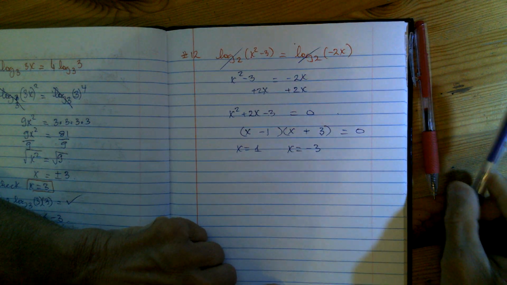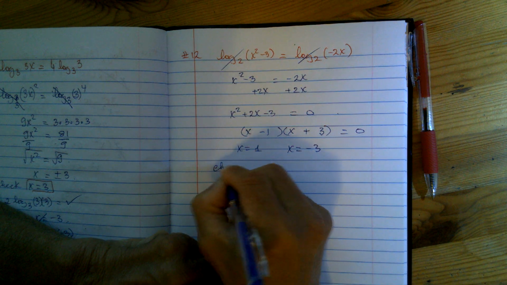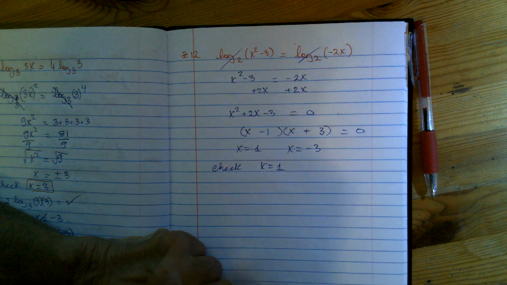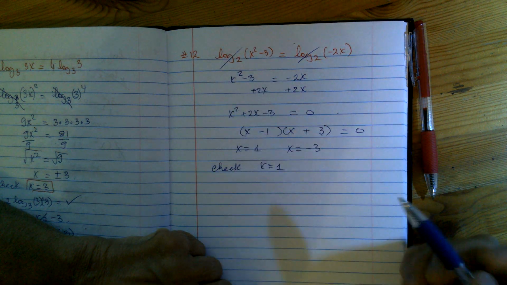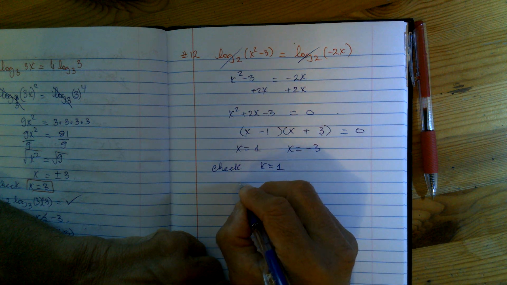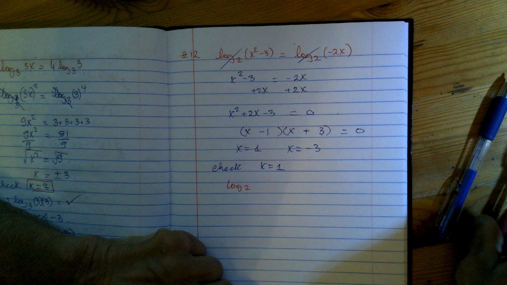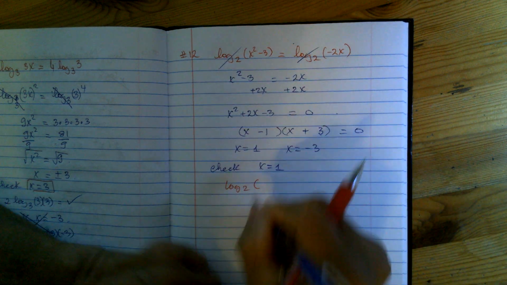Again, we must check for extraneous solutions. Now we're going to check x equal to 1 to see if that's a valid solution. So we go up to this equation up here to make sure we have no negative. If we say log base 2, where we see x, we plug in 1.